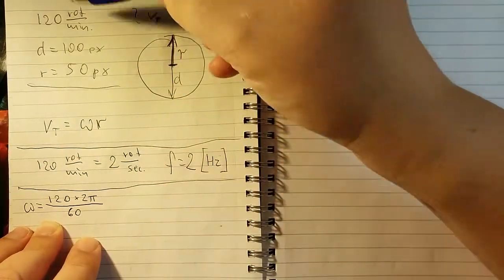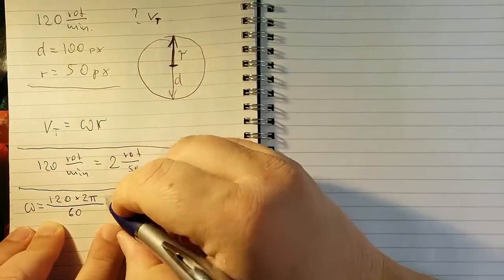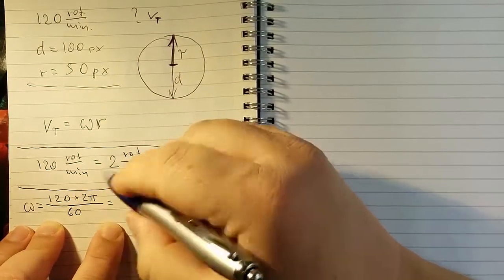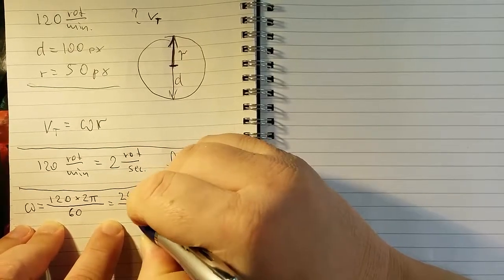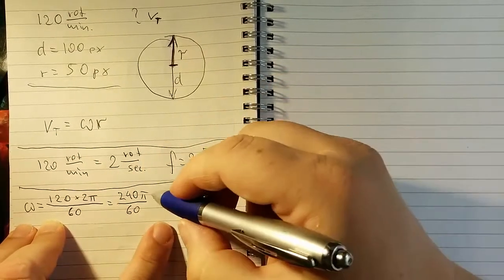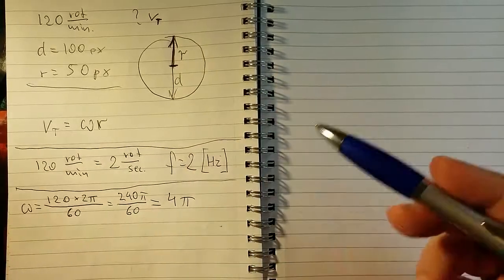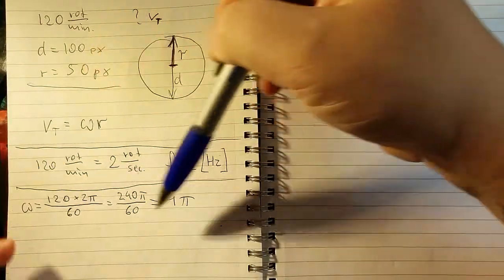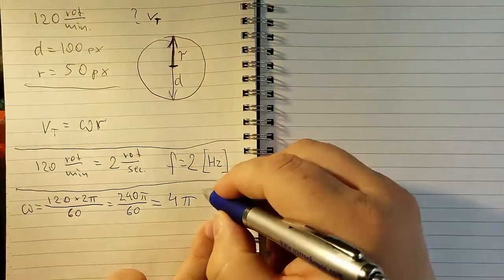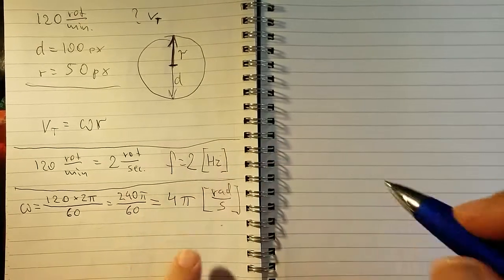So we can find from this our angular velocity as 240 pi over 60. 240 over 60, it is 4 pi. So we actually can directly from this data find angular velocity as 4 pi, and the unit is radian per second.